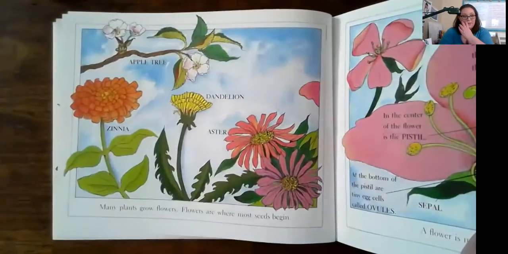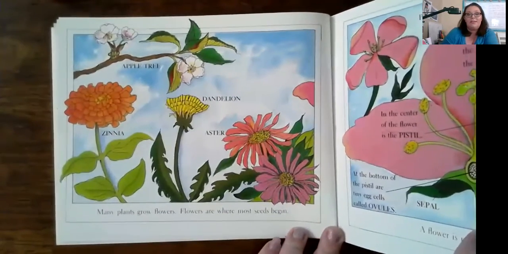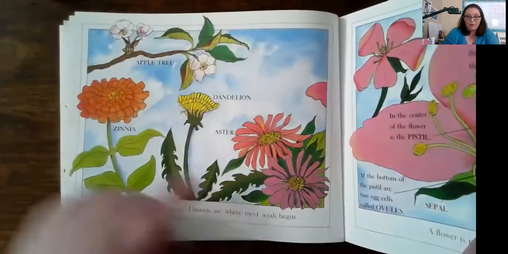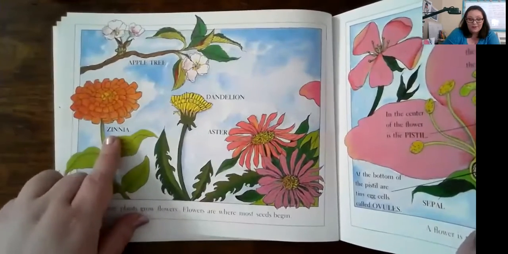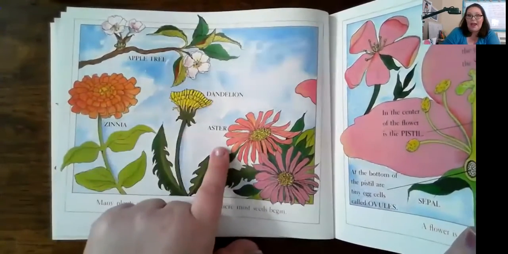Many plants grow flowers. Flowers are where most seeds begin. Ooh, we're growing some zinnias in our botany kit. It's an apple tree, dandelion, aster.